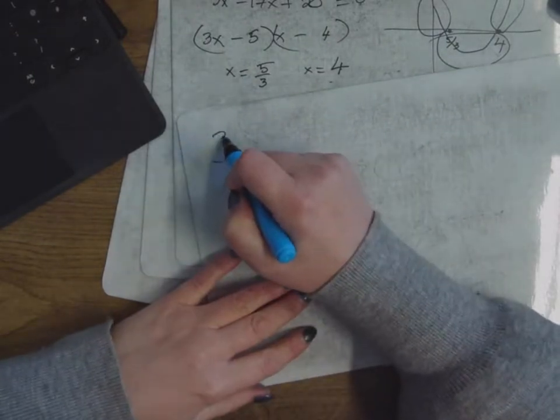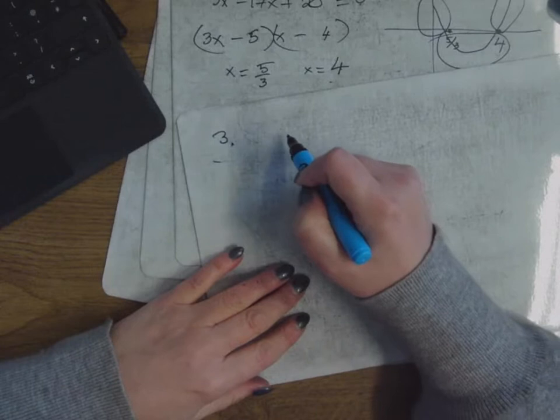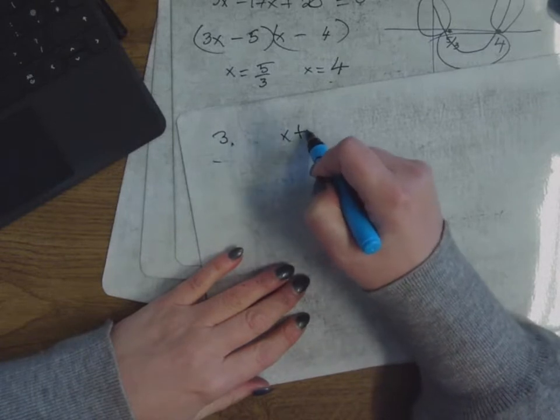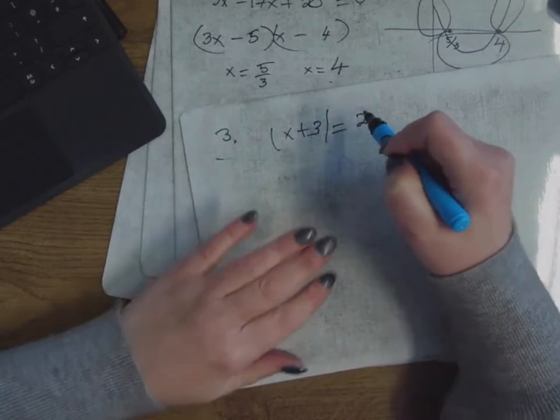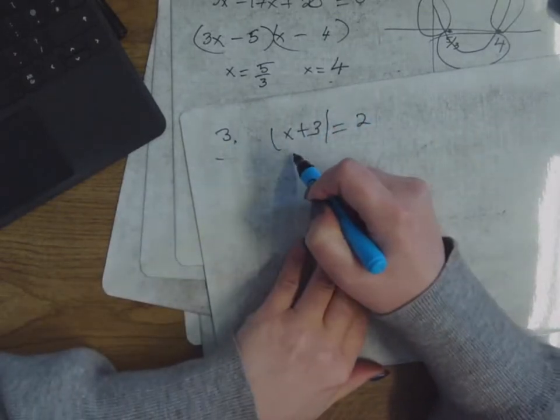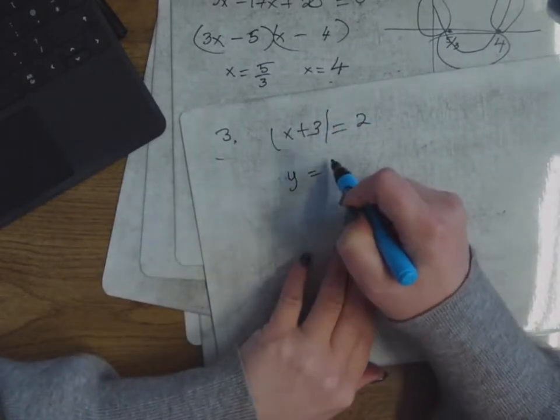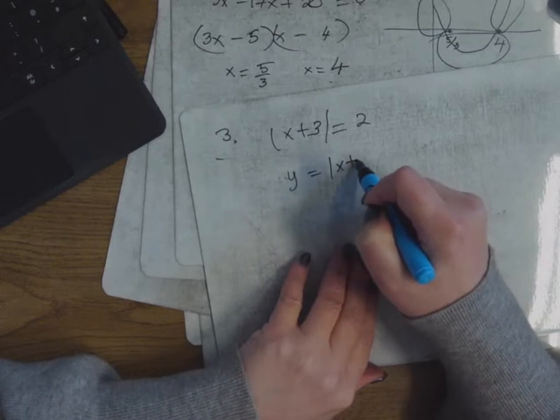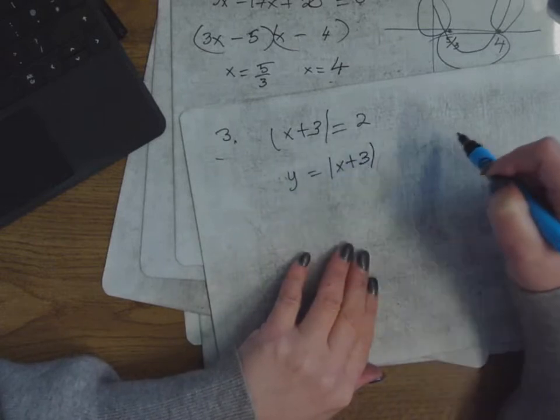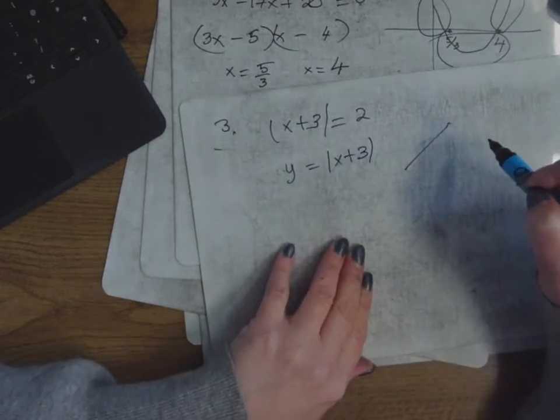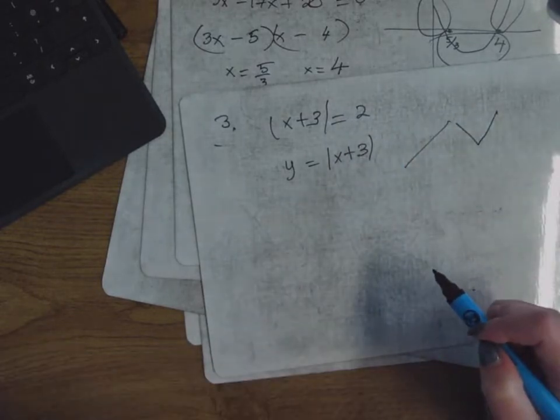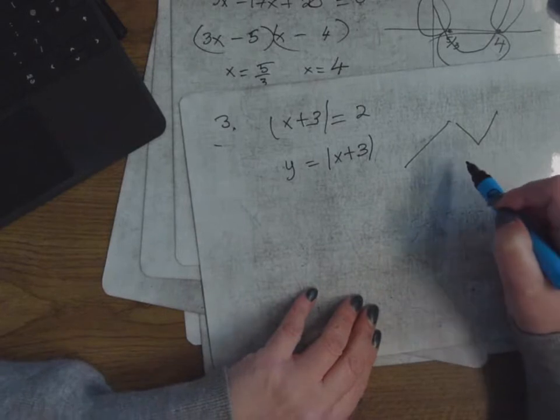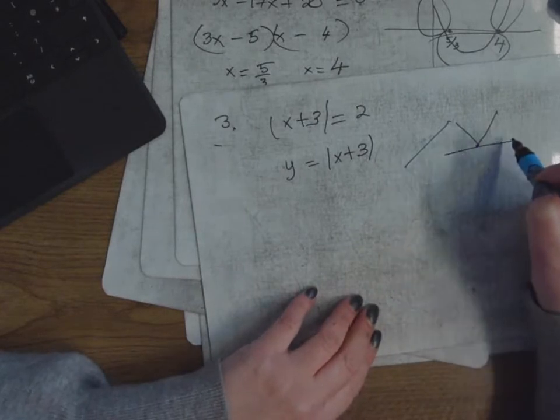Right, okay, let's do it by sketching a graph. So it's the modulus of x plus 3 equals 2. So to sketch a graph, you ignore the 2 for a minute, right? Just call it y equals the modulus of x plus 3. You know this was originally a line, right? But the modulus turns it into a V-shape. Would you agree? And the bottom of the V hits the x-axis.